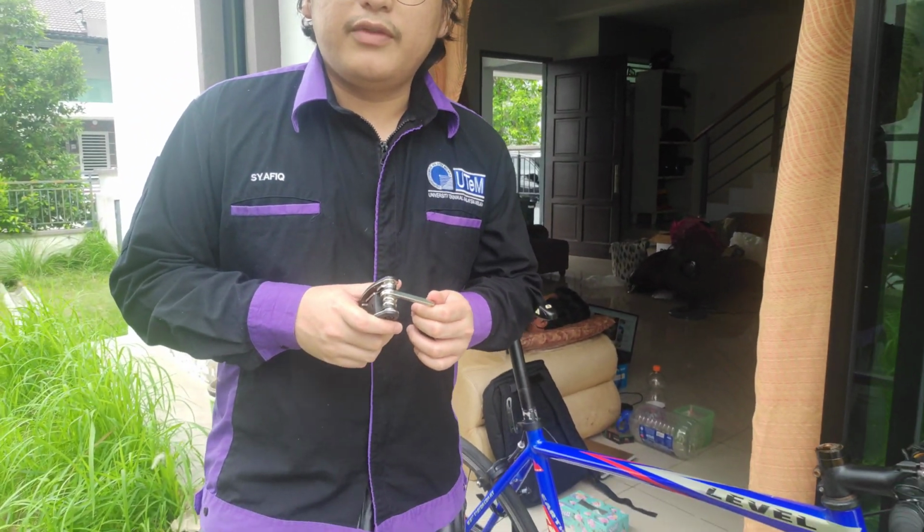Okay, so to tighten or loosen the chain of the bicycle, we're going to use the Allen key. I have this multi tool, which has an Allen key in here. So I'm going to show you where to tighten and loosen the chain of the bicycle.